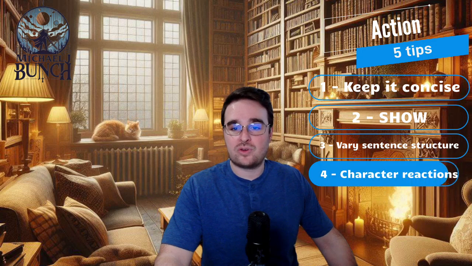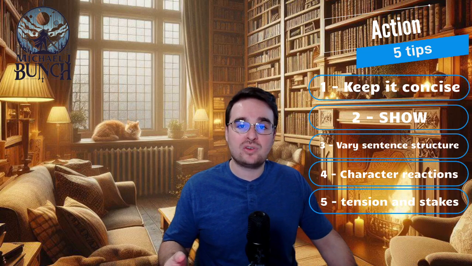4, focus on character reactions. Action scenes are not just about the physical movements, but also about the characters' emotions and reactions. Show how the action impacts them mentally and emotionally to deepen the reader's connection to the characters. 5, build tension and stakes. Ensure that the action has meaningful consequences and raises the stakes for the characters involved. Create a sense of urgency and tension that keeps readers on the edge of their seats.